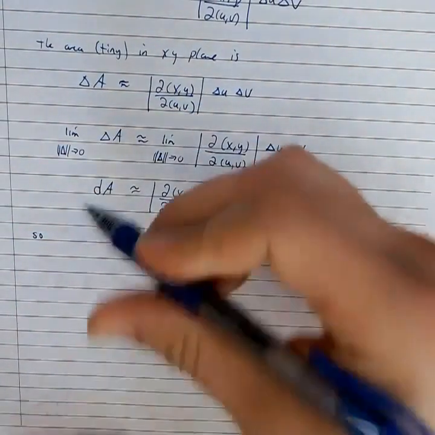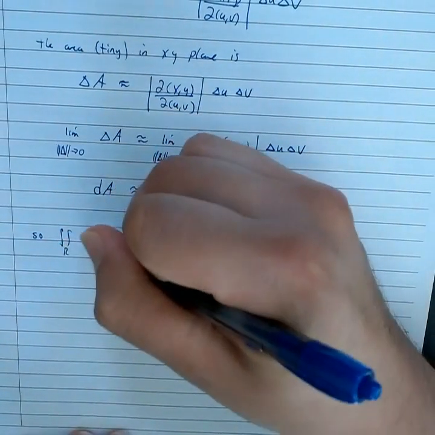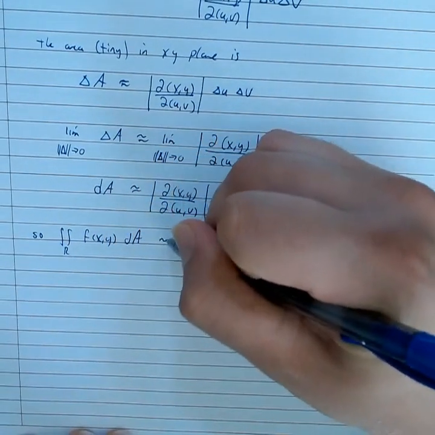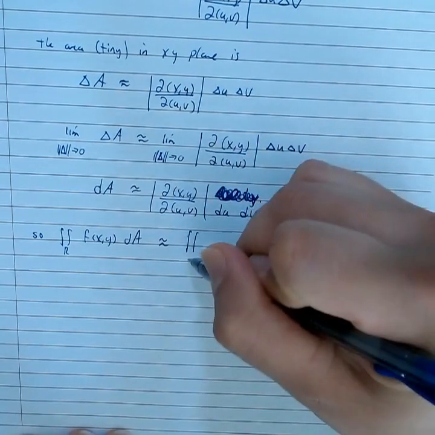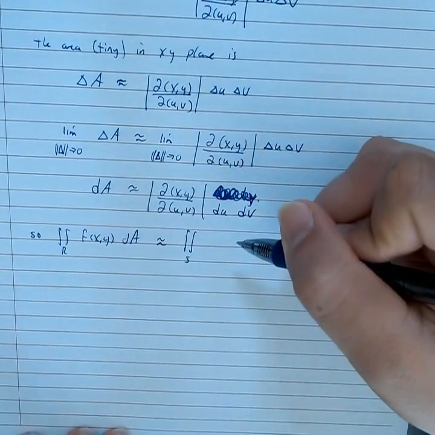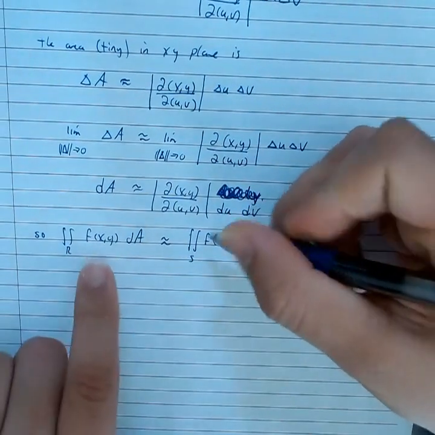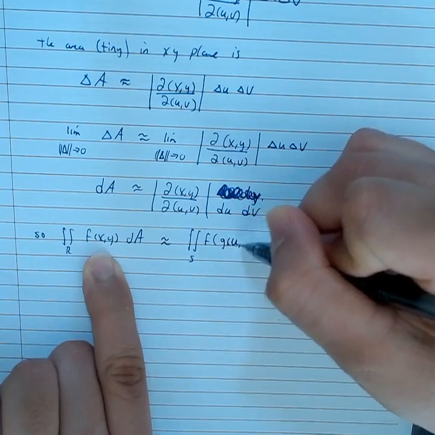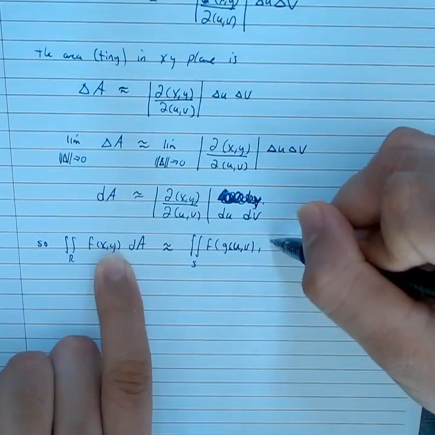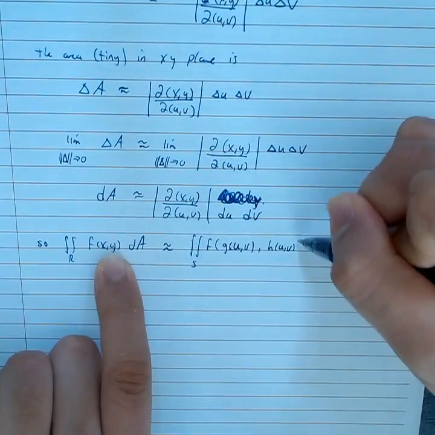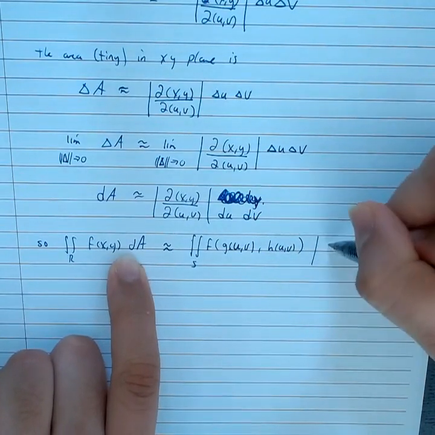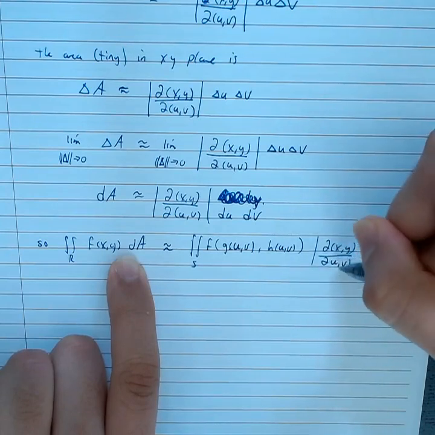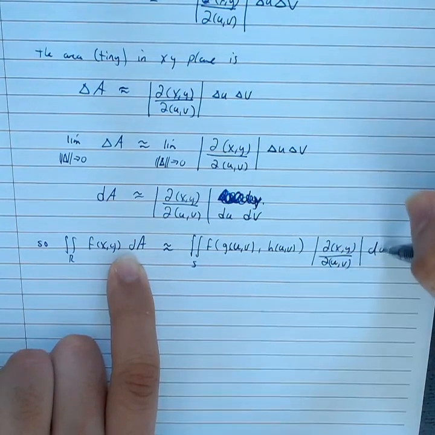So that means that the double integral over the region R of f of x comma y dA can be written as the double integral over the region S, with x being substituted as g of uv, and with y substituted as h of uv, times the absolute value of the Jacobian, du dv.